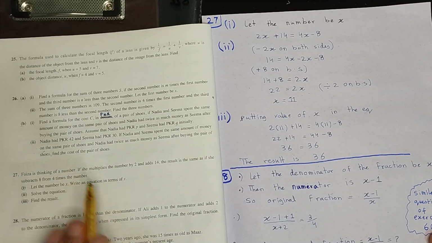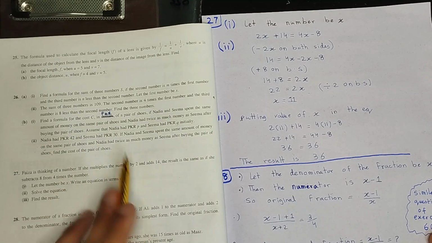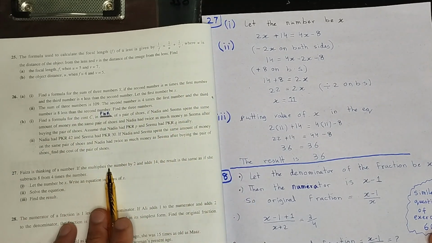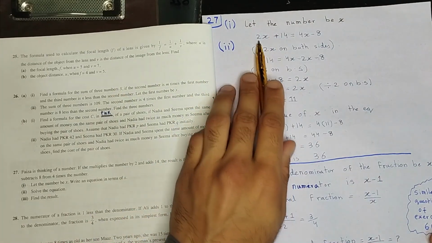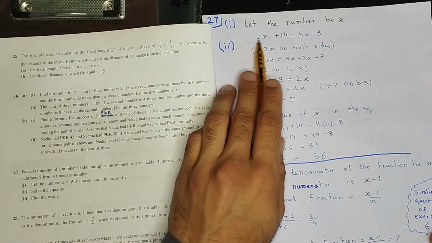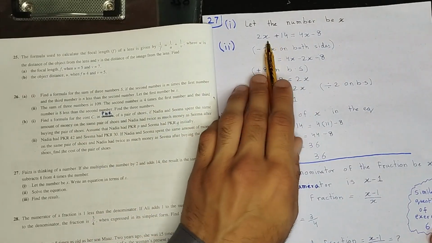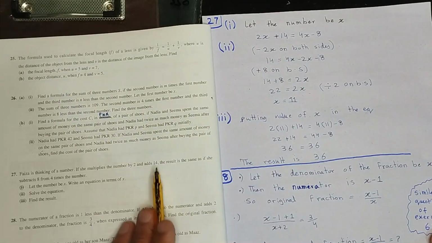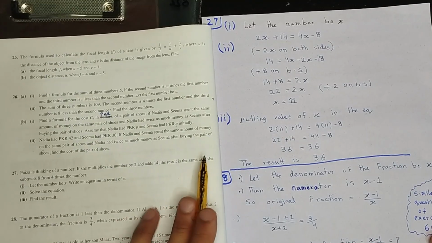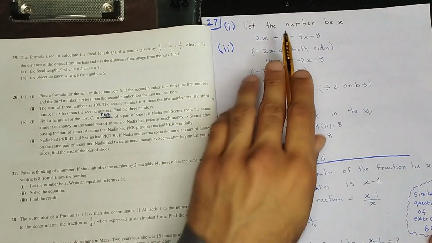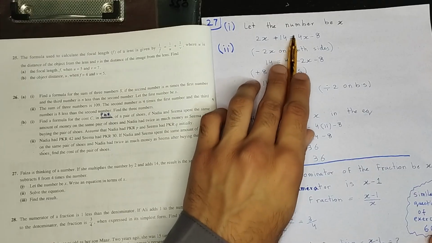It says that if she multiplies the number by 2, so what did I do? I multiplied 2 with x, so 2x. Then adds 14. I added 14. 2x plus 14. The result is same as if she subtracts. The result is same, this is basically showing the equal sign.